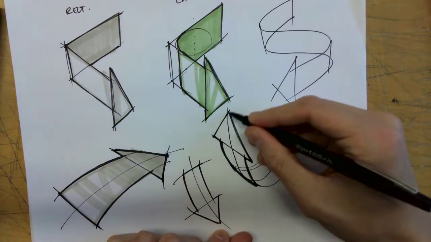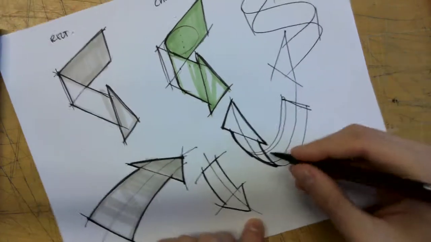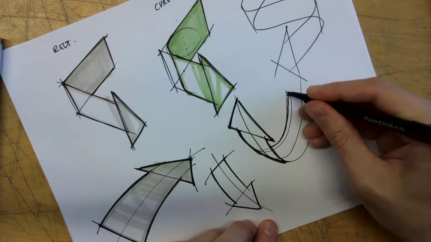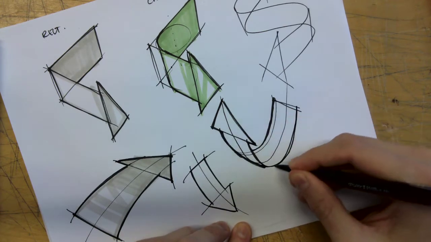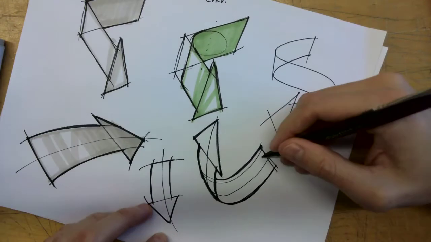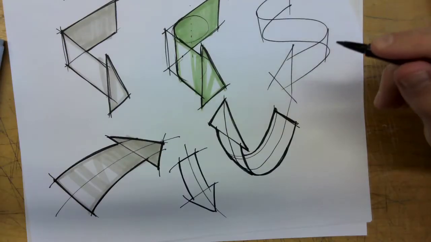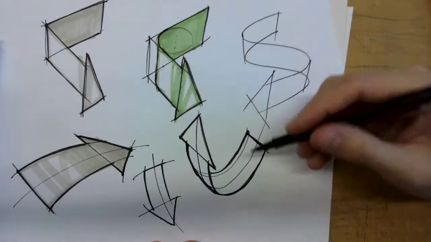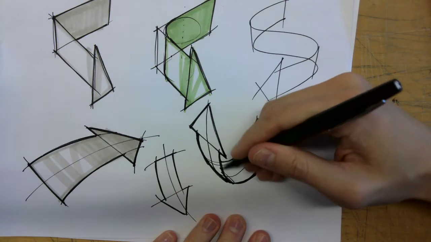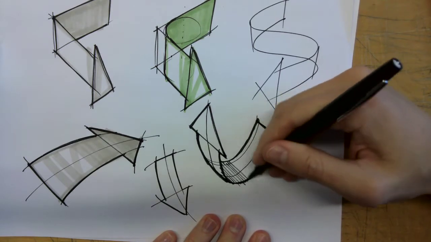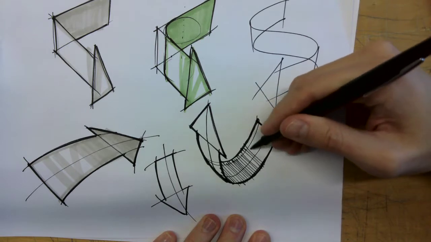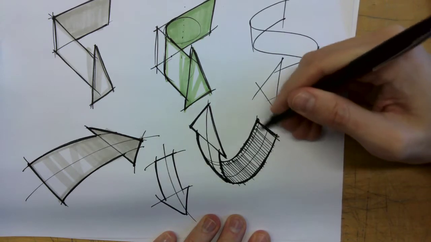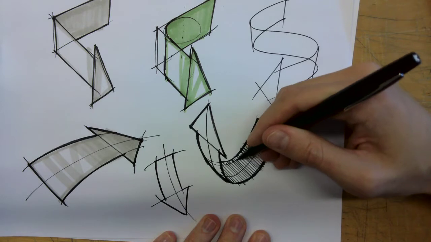So you can clean up your lines, make it more visible. So again, some of these we can just do a little bit of hatching rather than do all the rendering. It's really just practice. So we're going from edge to edge, a little bit over is fine as well. Nice, consistent patches.